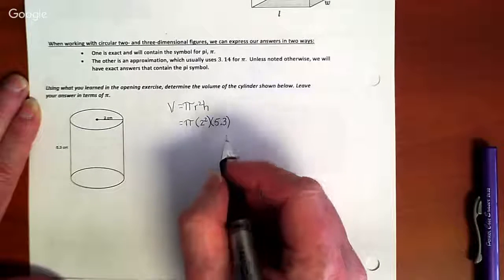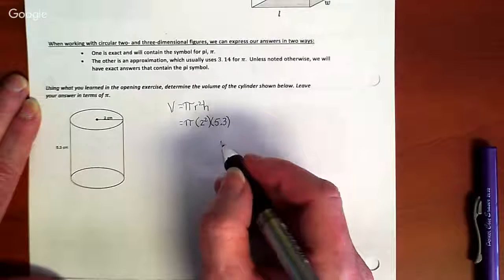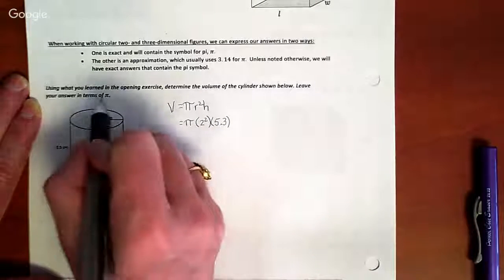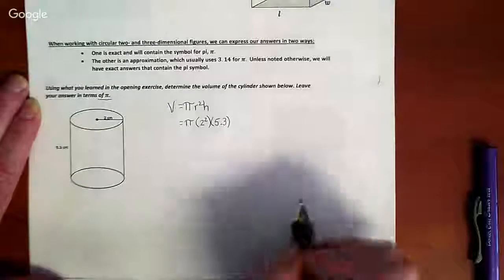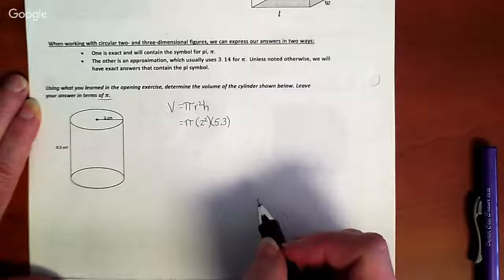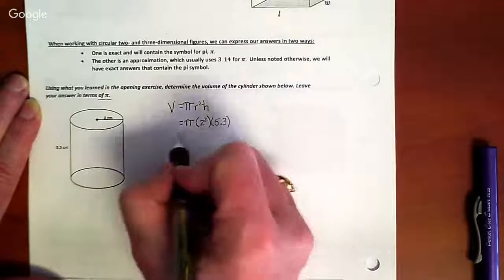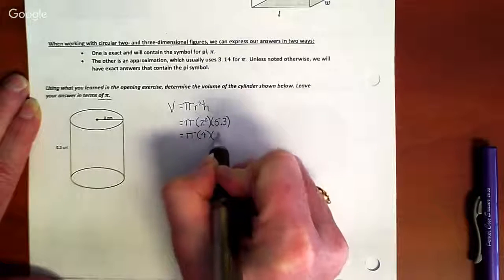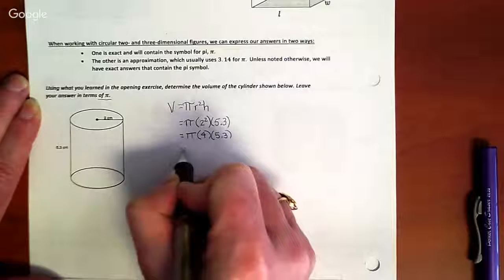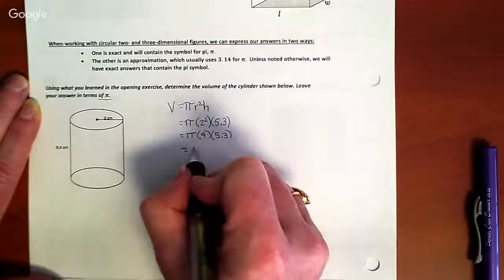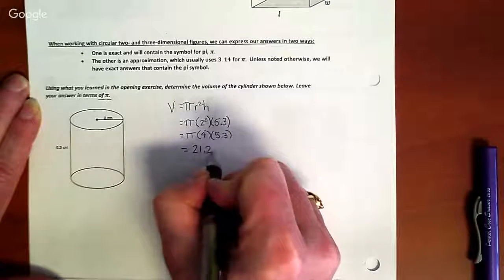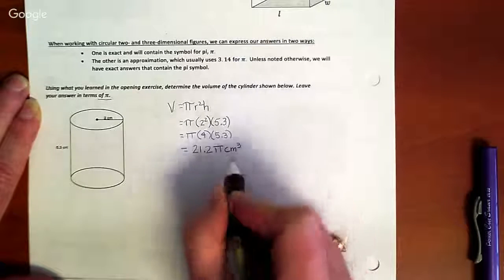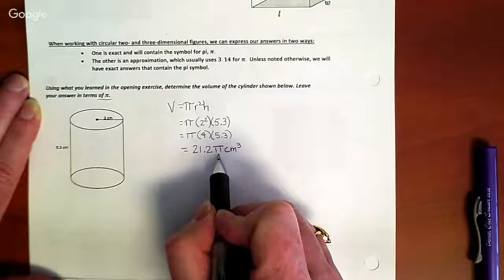We are going to leave our answer in terms of pi. What that means is we want pi in our answer. So when I multiply this, I get pi times 4 times 5.3. So our answer here is 21.2 pi centimeters cubed. In other words, pi is in our answer.